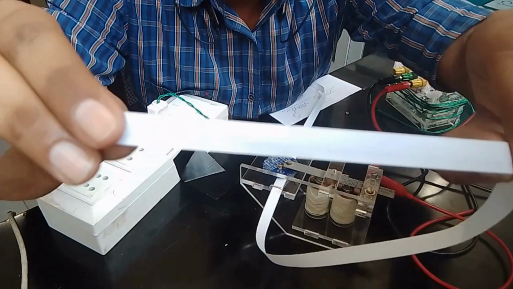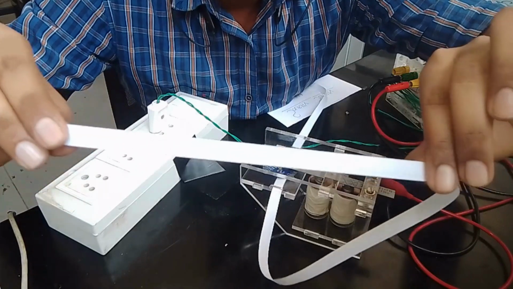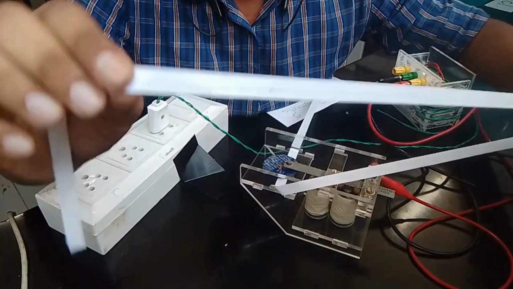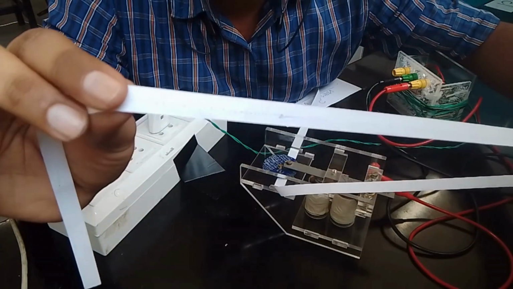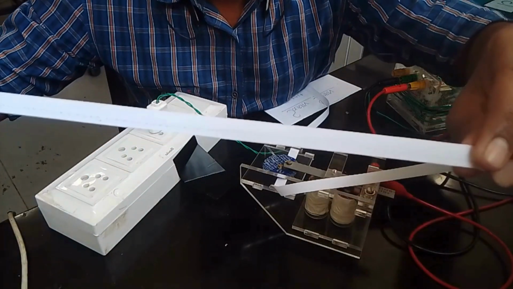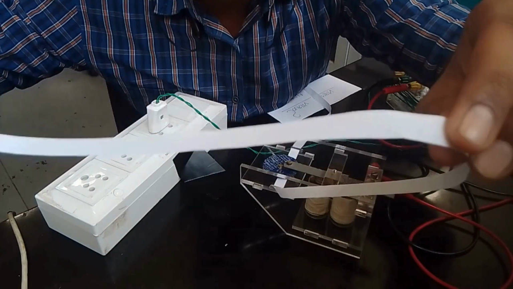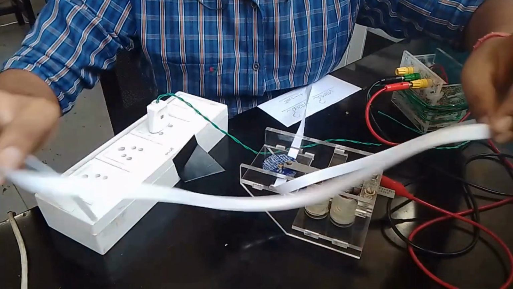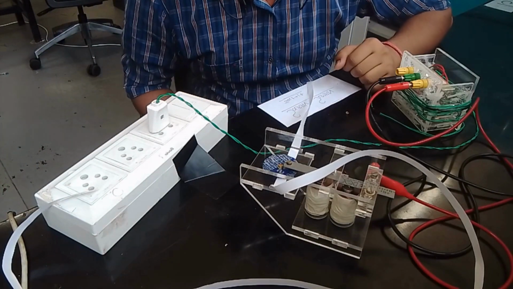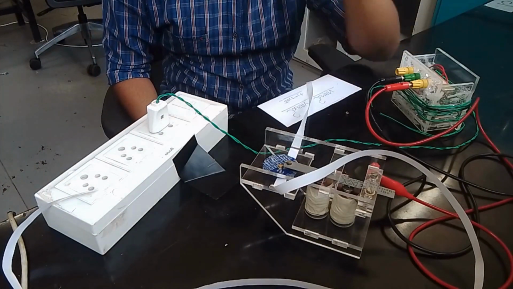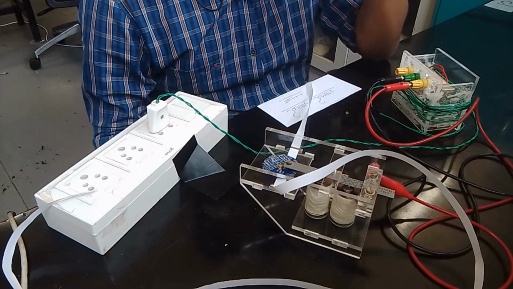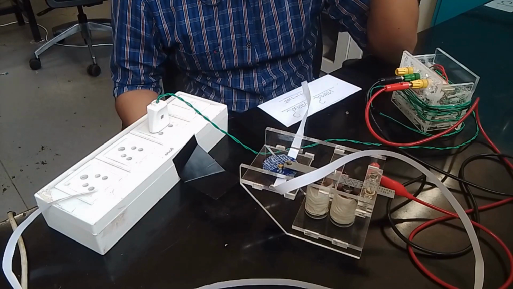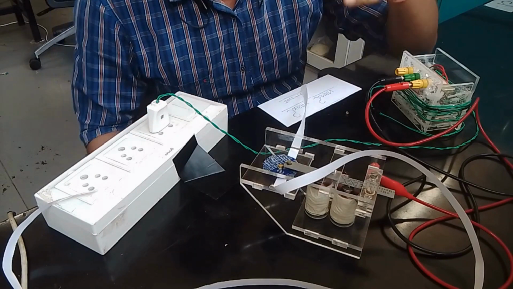As we can see, we got these marks over here, and we can also see that I just pulled it, right? So the gap of the marks over here is less compared to the marks over here. The distance between the dots is bigger over here compared to here. So by the use of the ticker timer and the sheet, we can actually find out the acceleration using equations of motion and reading the gap between these dots.